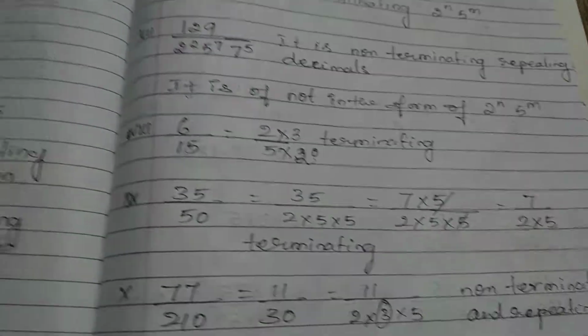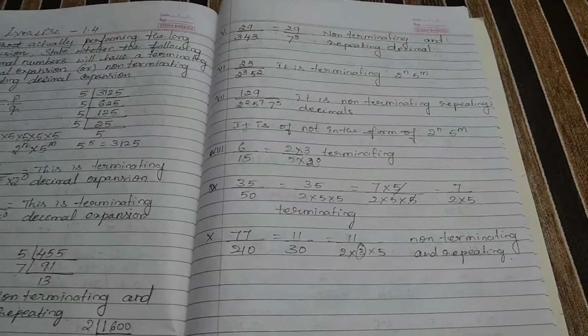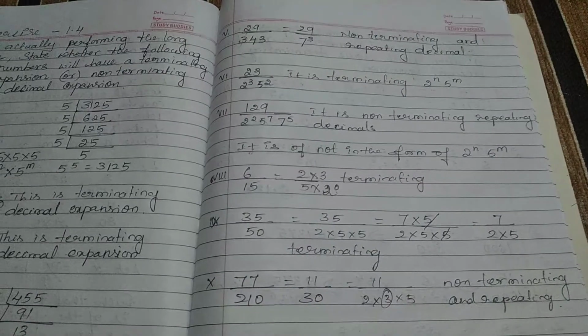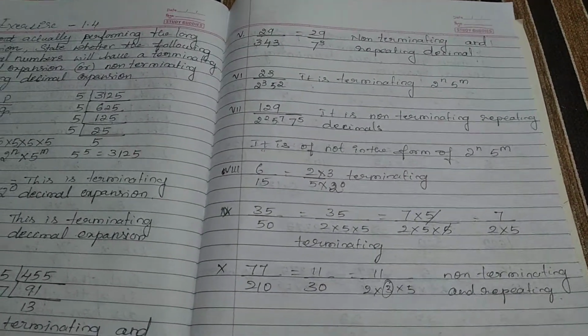So you understood how the decimal expansion terminates, and when it is non-terminating and repeating. So this is how we can find out the answer to the problem. Okay, next, second problem.